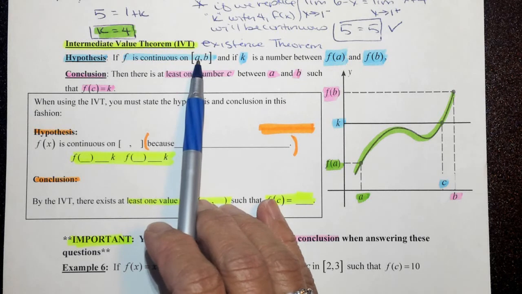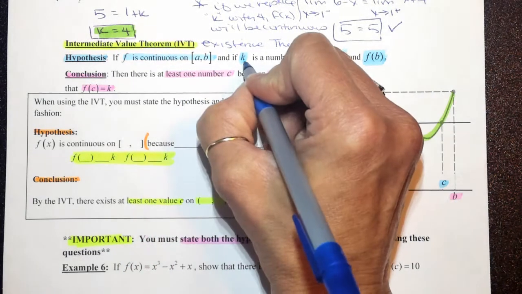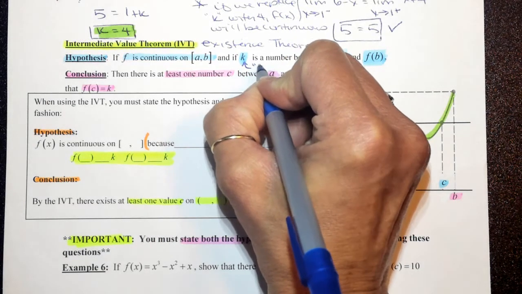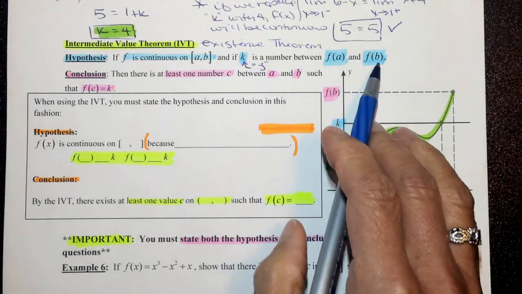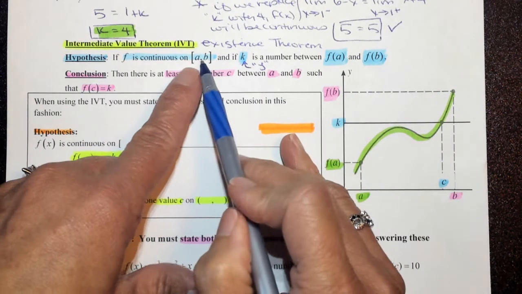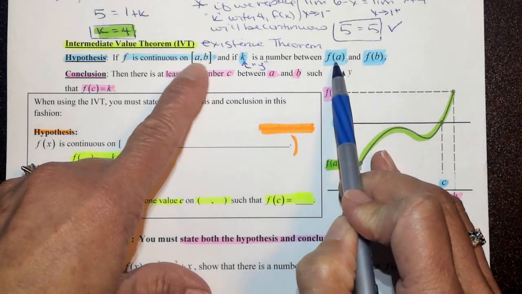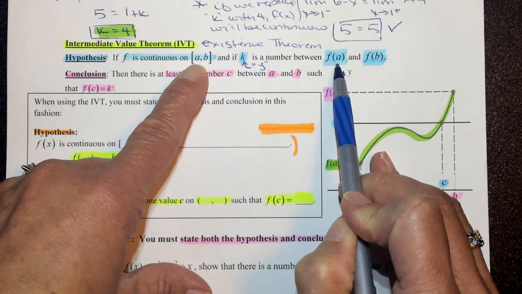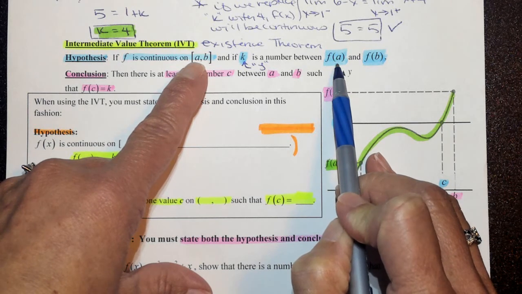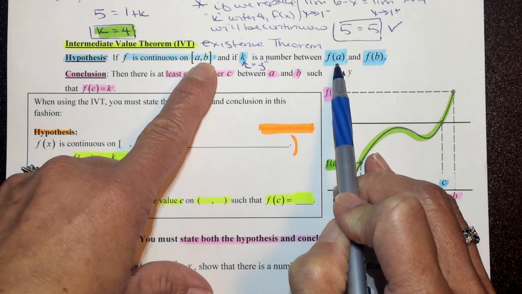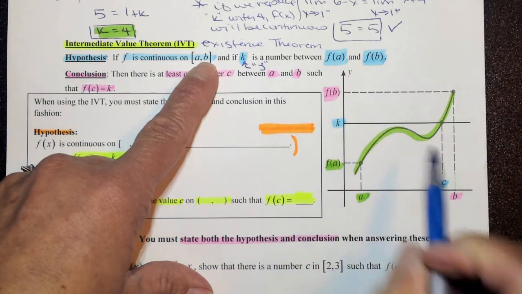meaning two values on the x-axis, and if k, meaning a y value, is some given number between f of a and f of b, meaning if I know what the function is and this is a given x value at the beginning of the interval, when I plug that a value into the function, I'm going to get the corresponding y value, meaning I have a point a comma f of a, and then when I do the same thing with b, I'll be getting the point b comma f of b. So they are points on the graph.